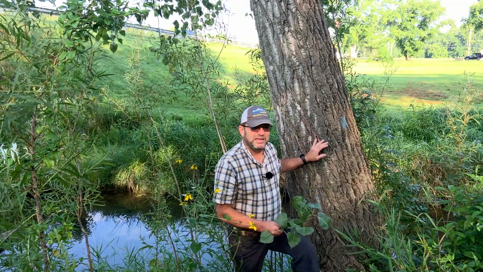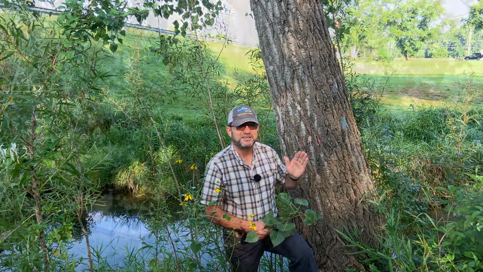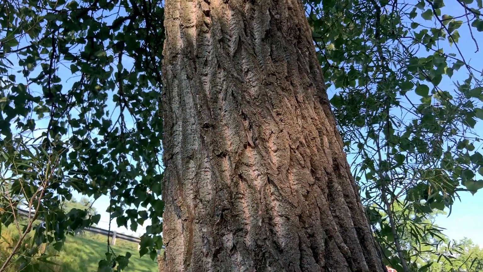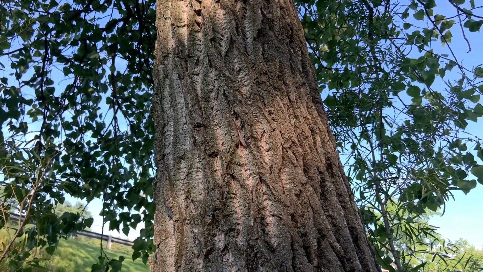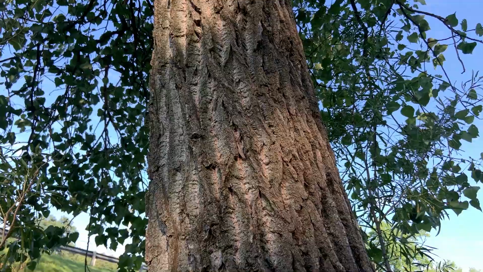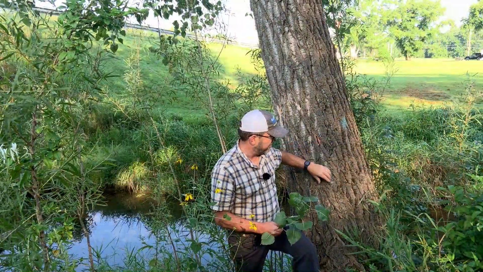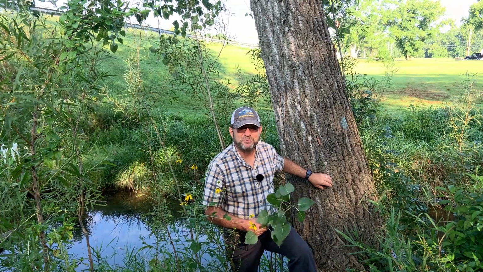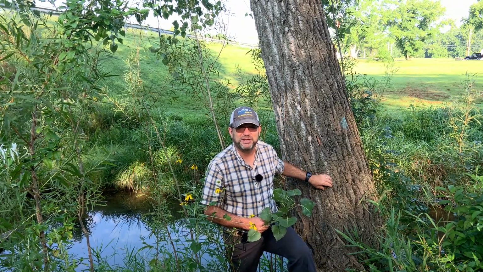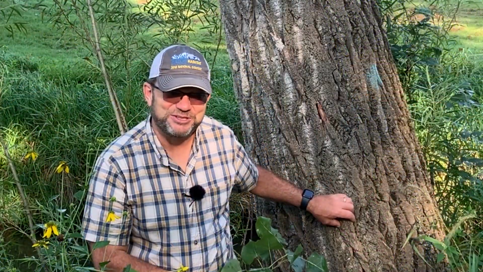This, as I mentioned, can be a fairly large tree, and when it gets mature, it has a beautiful bark. It usually doesn't have many branches. It has a nice straight bole if it's growing in a crowded forest condition, and then it'll have this deep furrowed bark. These furrows can be 3 or 4 inches deep and real tall ridges, and that's what makes this pretty easy to identify on floodplains. So this is eastern cottonwood.